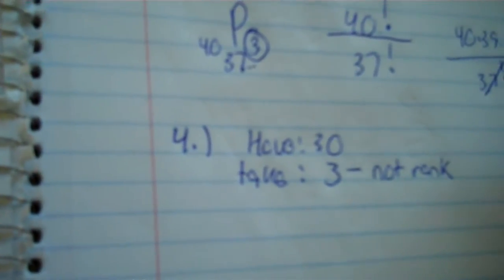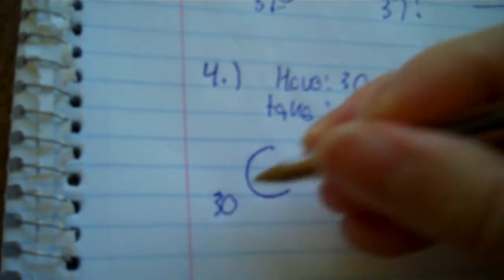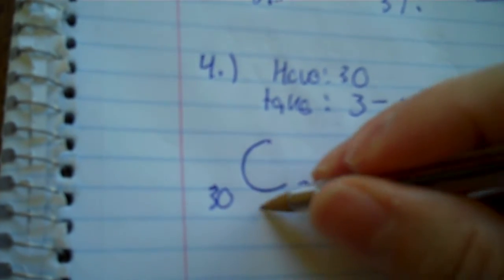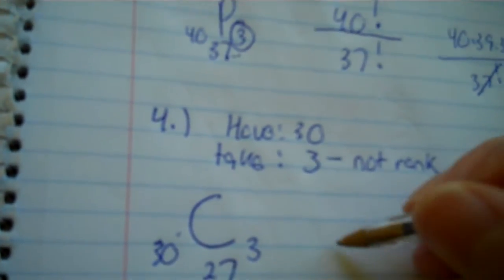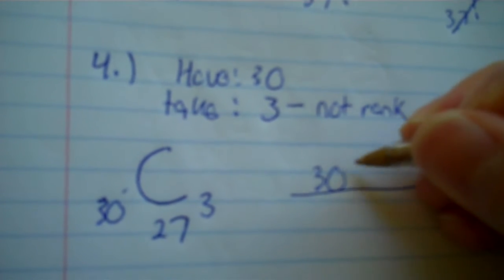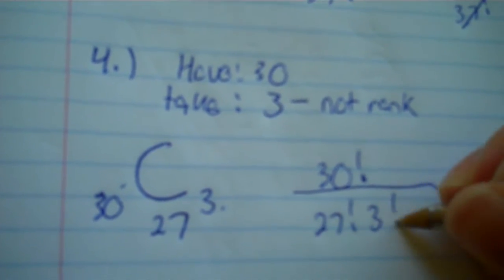Number 4, we're not going to rank them, okay? Just teams. You don't see the first, second, third like you do there. So if we're not going to rank them, then we use the C, the combination. So 30, we would take 3, we wouldn't take 27. But we don't circle the 3 like we did here, because I'm not going to rank them. So all 3 of these numbers are going to be part of the expression. So 30 and then 27, and we include our 3 factorial.